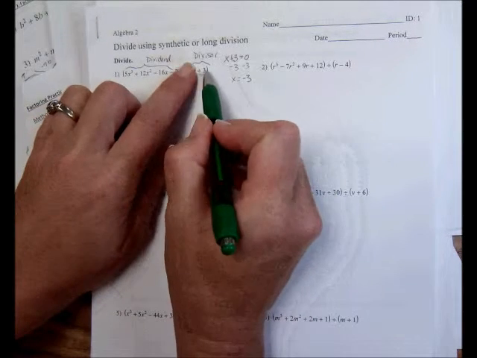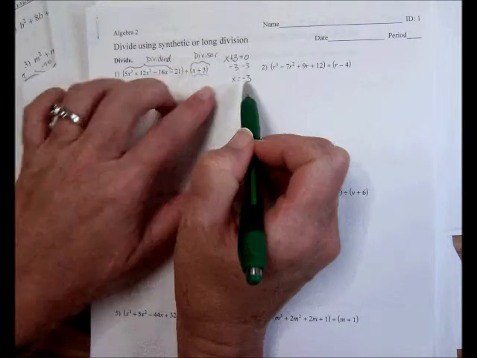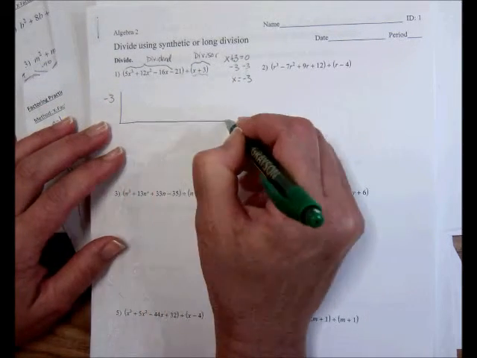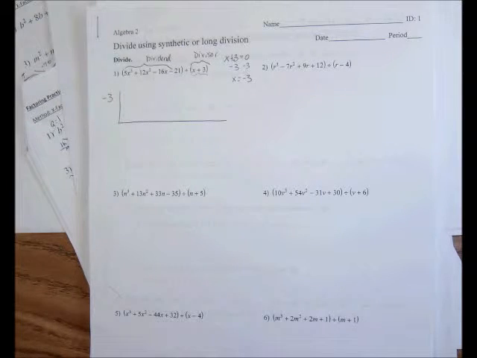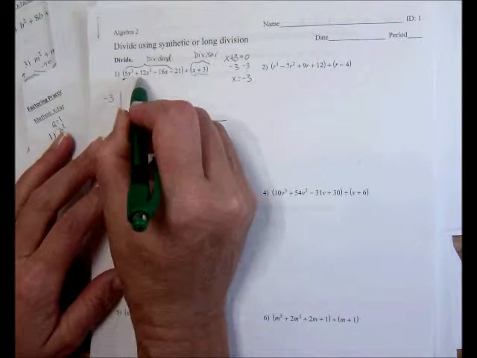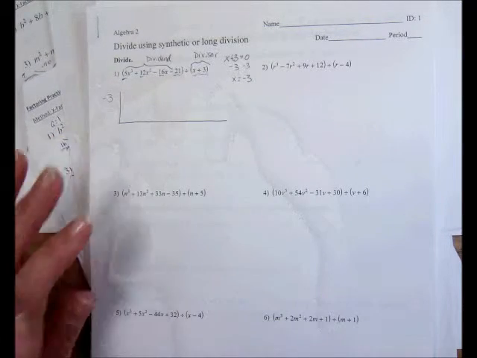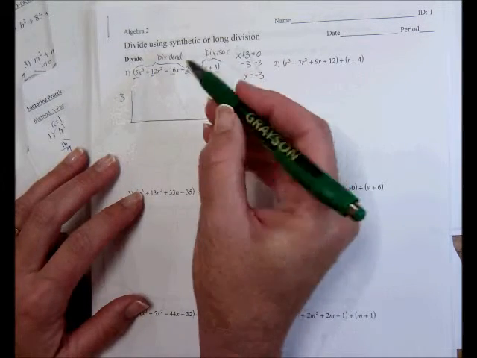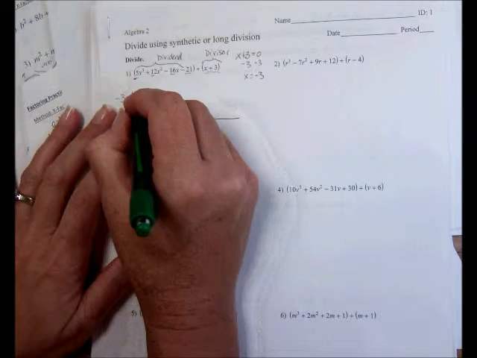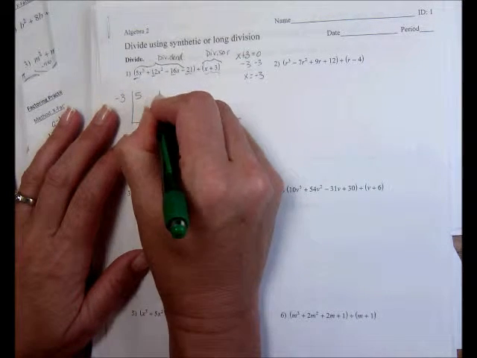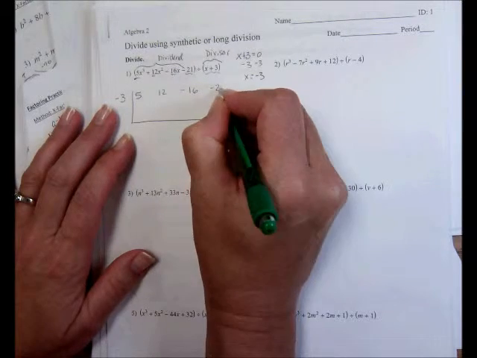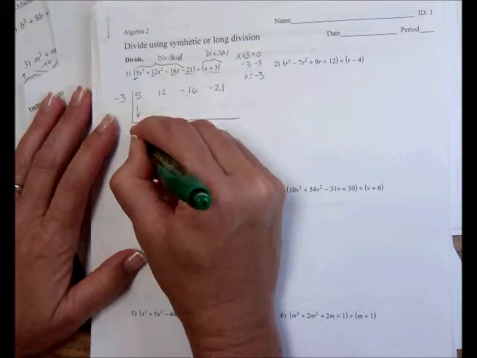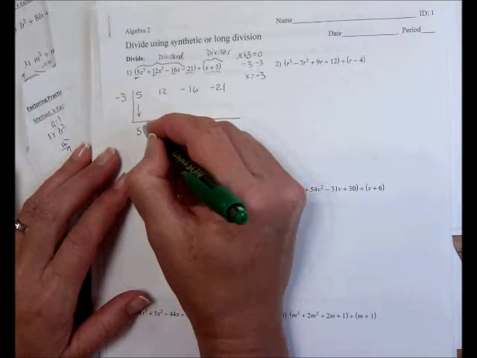So instead of using positive 3 to divide everything by, I'm actually going to use x equal to negative 3. How I set up synthetic division, and you just have to follow along with me, is I take all of my coefficients for each of my terms, and if I'm missing an x squared, I would put a 0. I'm going to do several examples so you can follow along. My first coefficient is 5, my second is 12, then negative 16, and negative 21. And this is the process. I bring down the 5, and this is a brand new process that you probably haven't seen before.